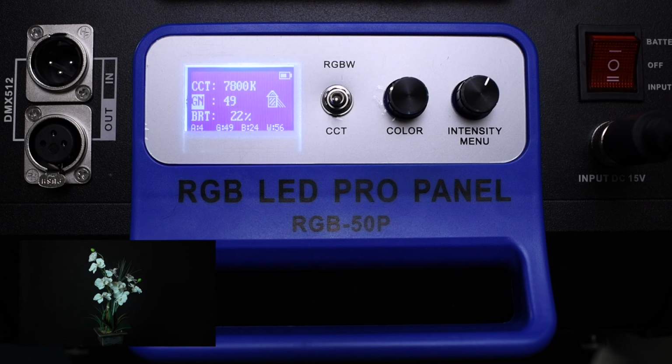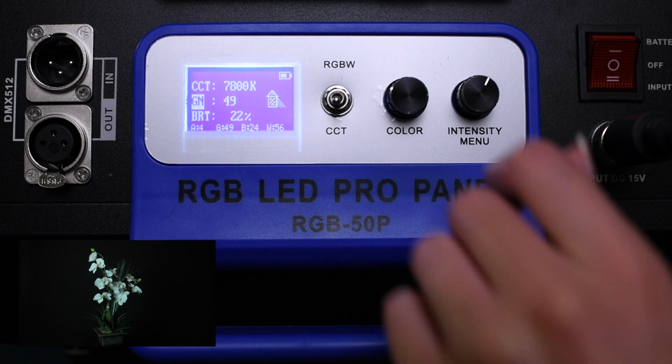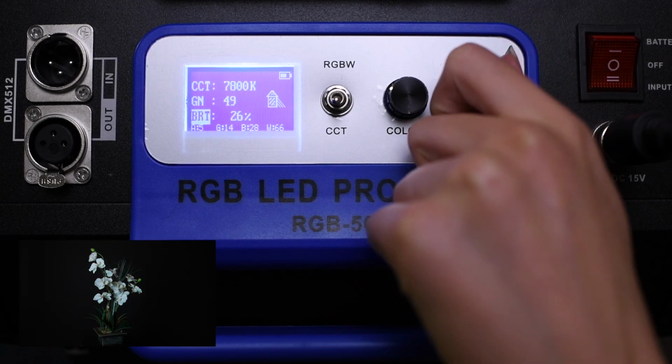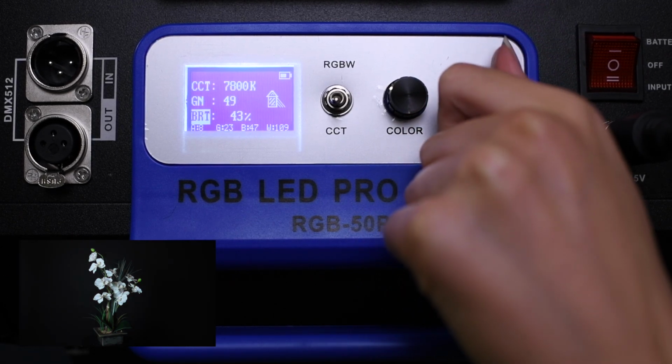To adjust brightness at any selected color temperature, turn the intensity button clockwise to increase brightness or counterclockwise to decrease.